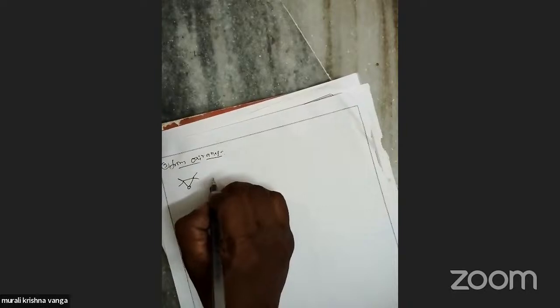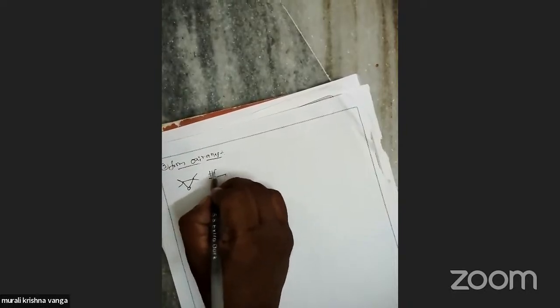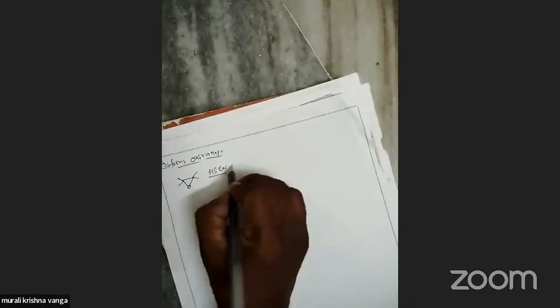Next one is from oxiranes. When oxiranes react with HCN, opening of the ring takes place.